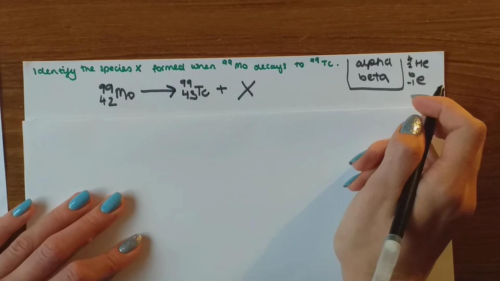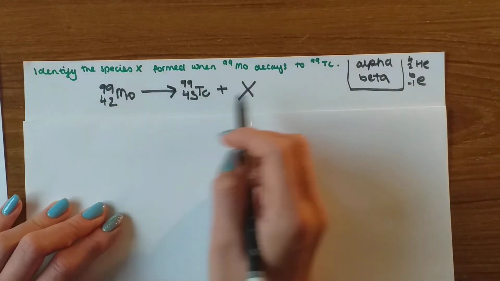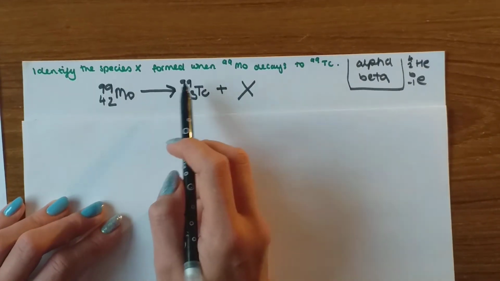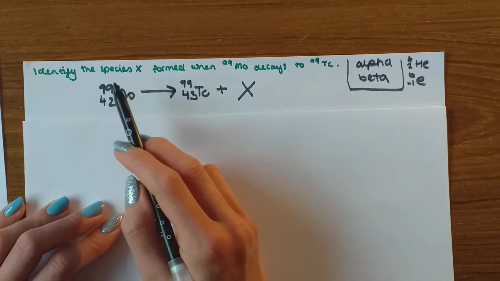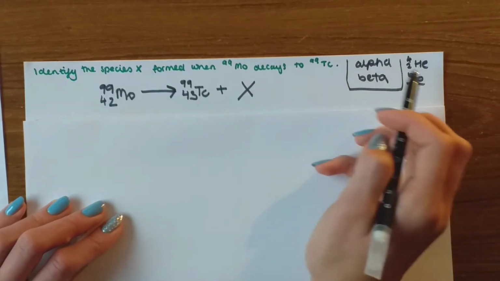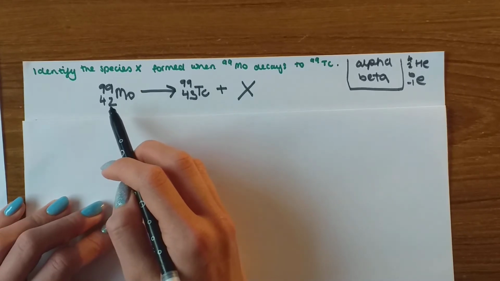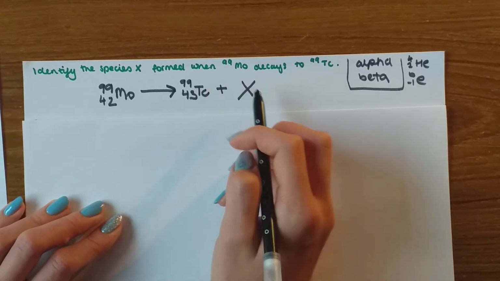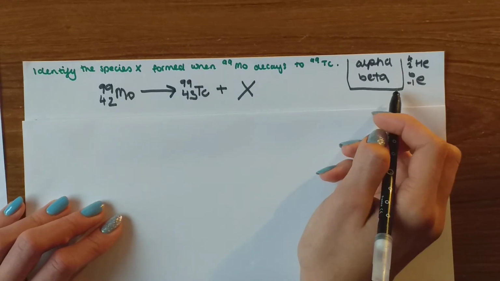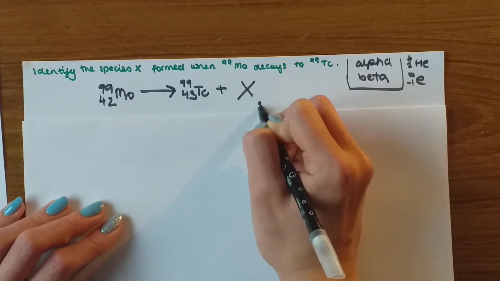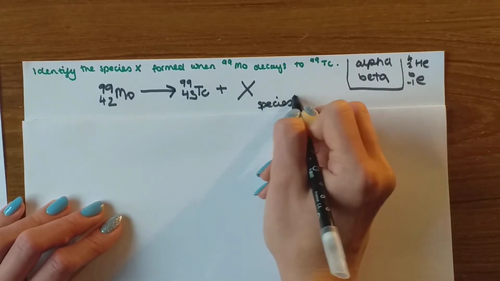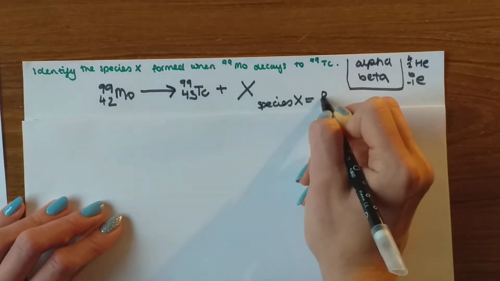So we just have to look at which one matches our equation. So we know that the mass number stays the same. It's 0 right there. And the atomic number increased by 1. So by looking at this, we can see that our species X is actually beta.